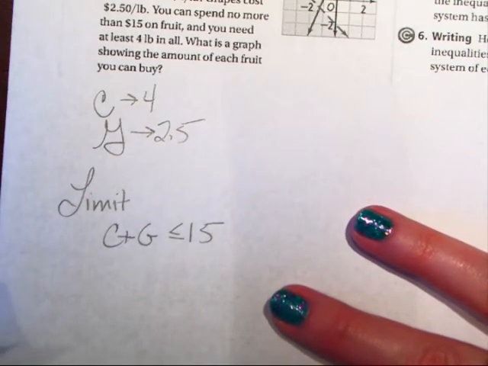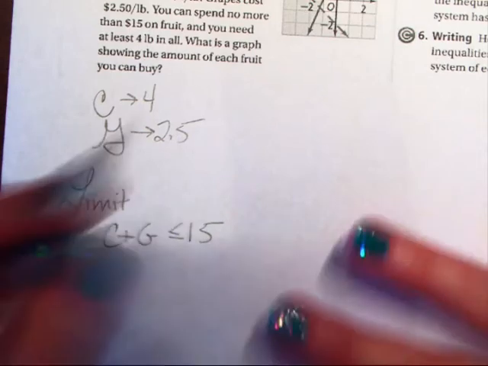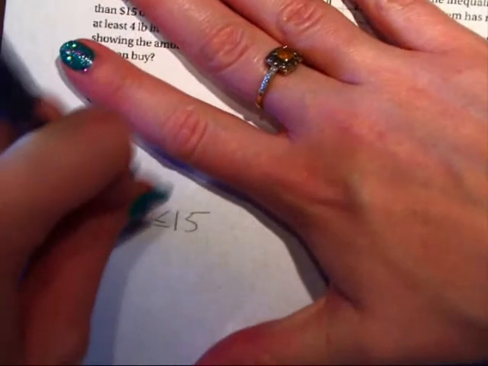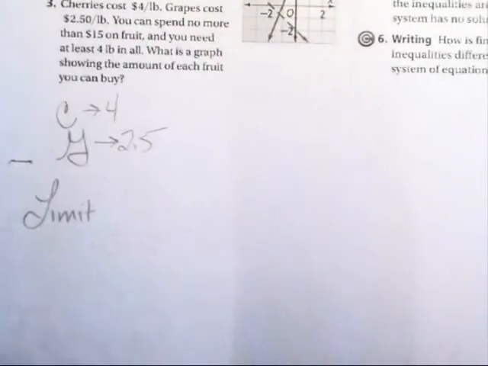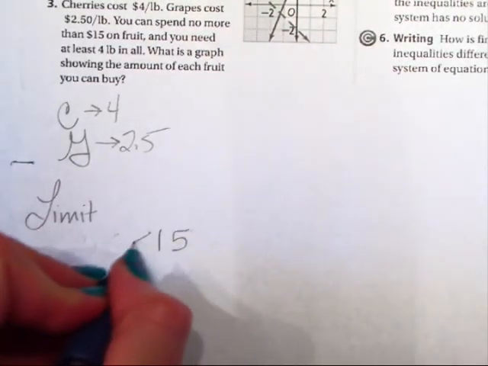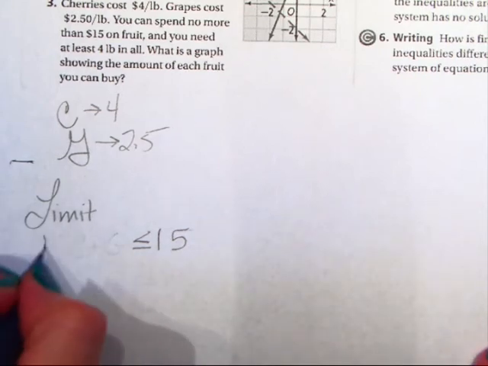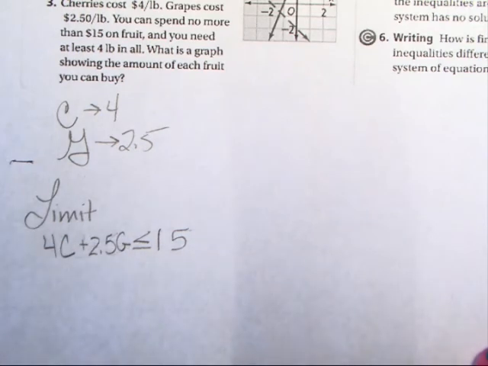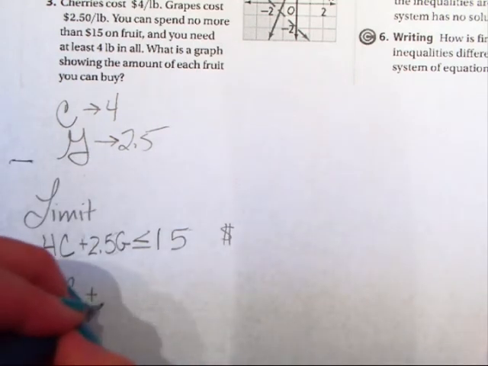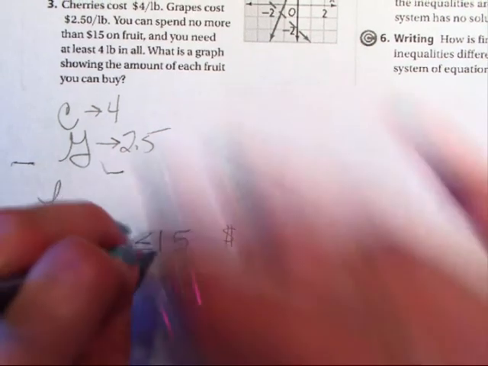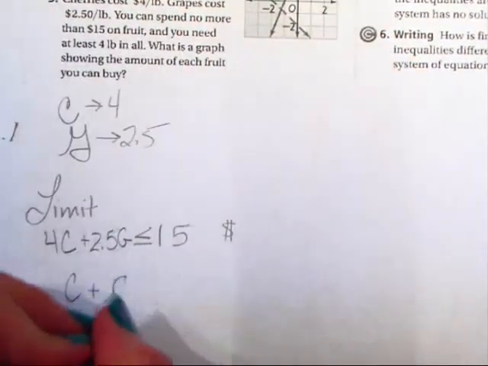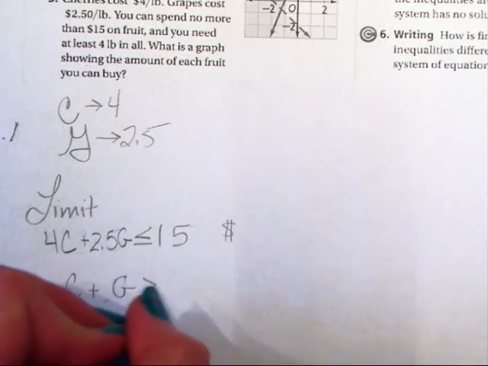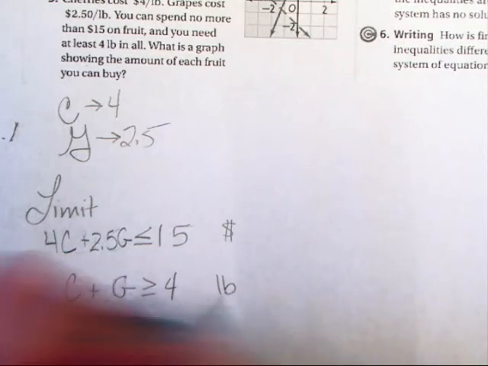And I do have one more. I need 4 pounds of fruit all together. Actually, excuse me. Rewind. I see my first limit is I have $15 and I have to spend less than or equal to that. So $4 for every C and 2.5 for every G has to be smaller than or equal to 15. This is my money equation. And then it tells me that together, C plus G, I have to have at least 4 pounds, so greater than or equal to 4 pounds. So this is my pound equation.